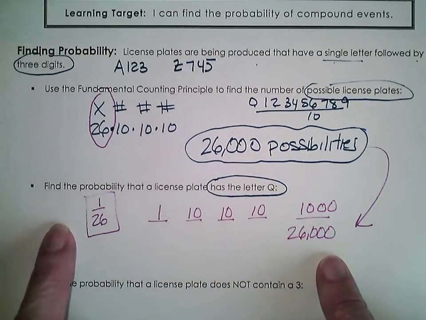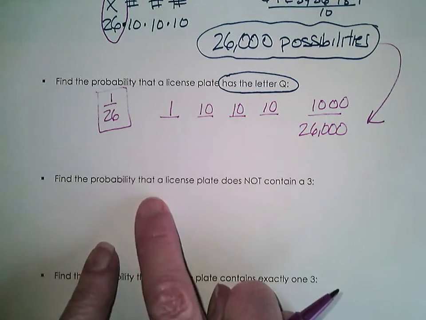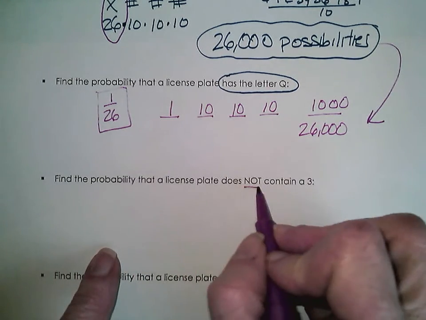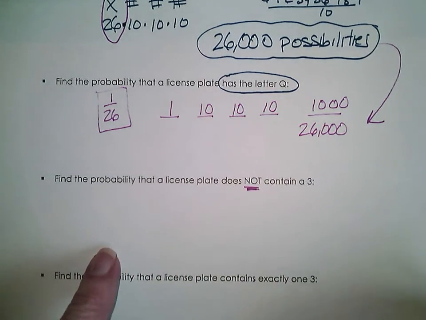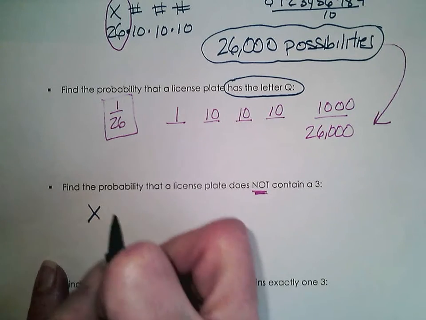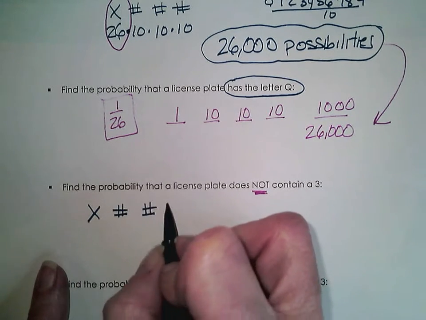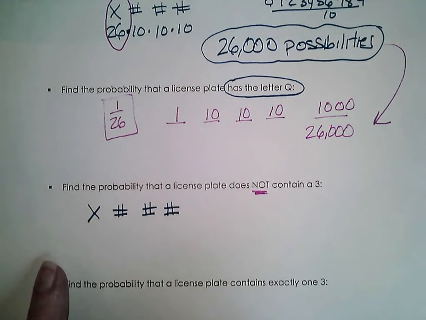Okay. Now, let's find the probability that a license plate does not contain a 3. So let's take a look at this. Now let's go back to the original license plate. I said we're going to have a letter, and then a number, a number, and a number. Now let's think about it.